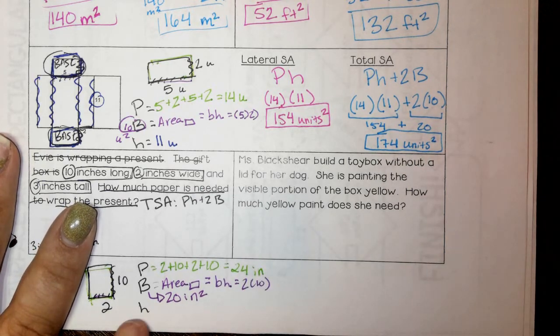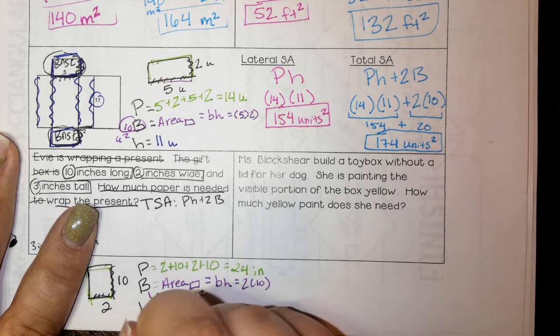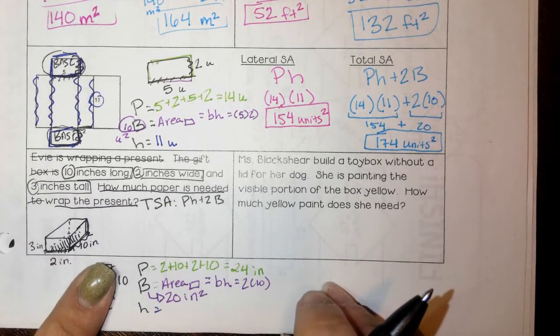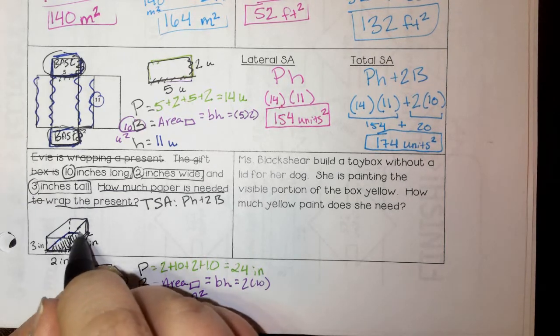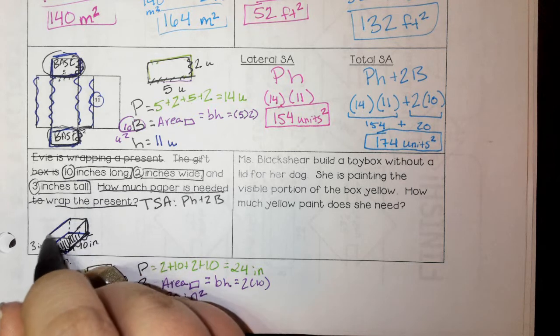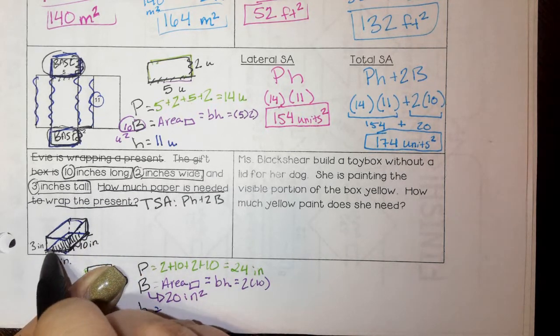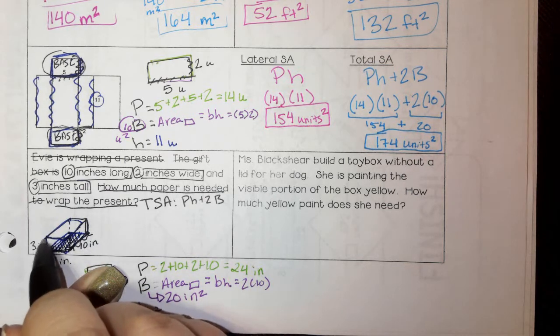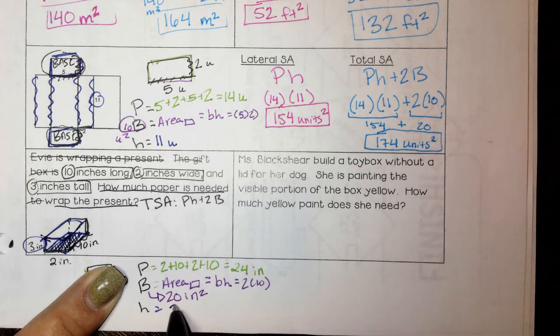Now we're looking for a lowercase h, the height of the prism. And to find the height of a prism, we're looking at the actual prism part and no longer the base. The prism is what takes us from this base to its matching base. What line connects those, or how far did I stretch this bottom base to get to the top base? That was 3 inches.